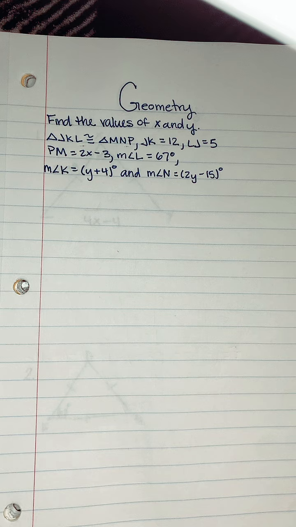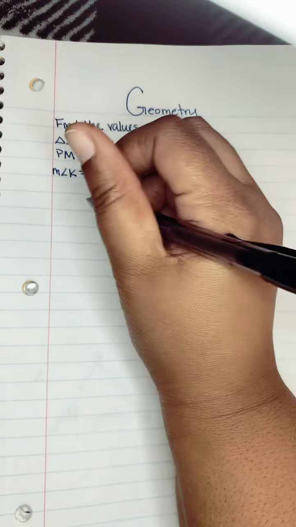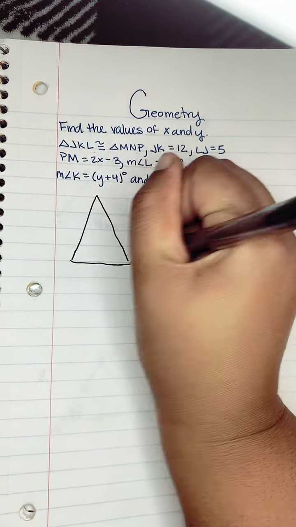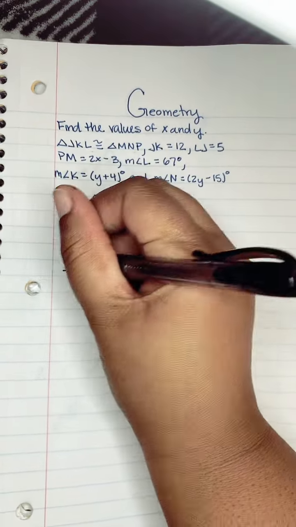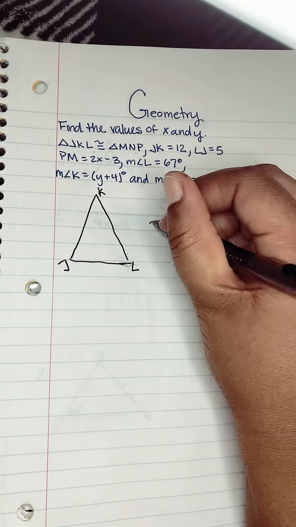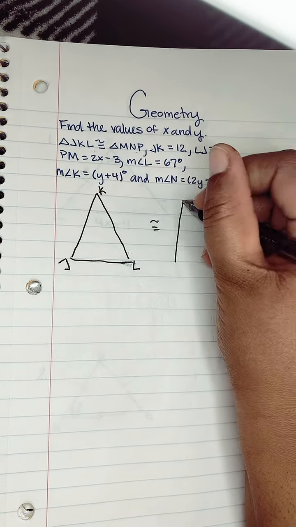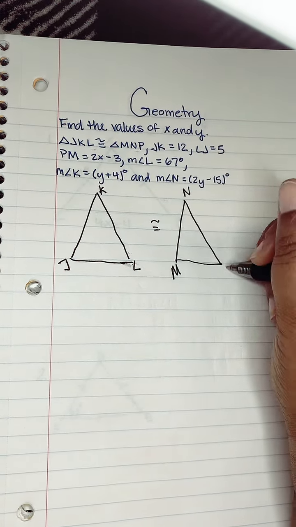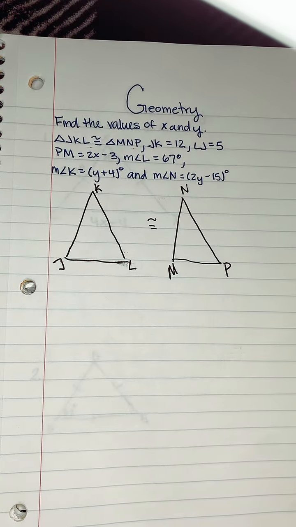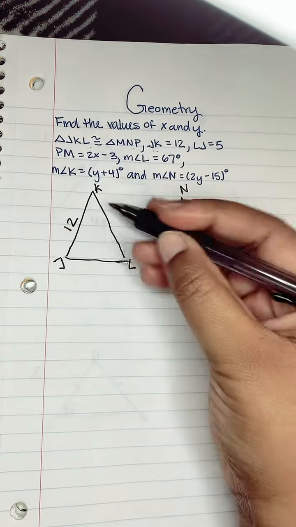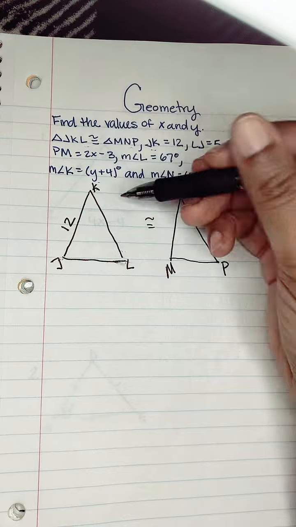Finish it out. Okay, let's finish it out. Let's do it. I just didn't want to bore you guys if you were getting it. All right, perfect. So we have triangle JKL is congruent to triangle MNP. All right. They told us side JK is 12, so we're going to put 12 on the side.